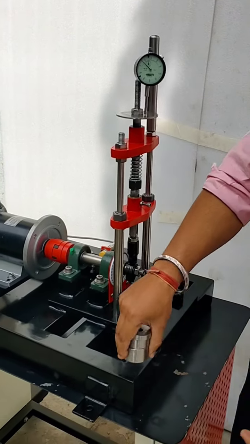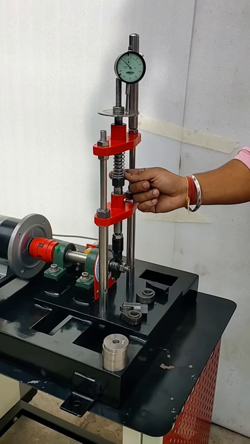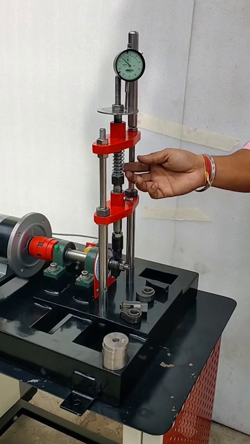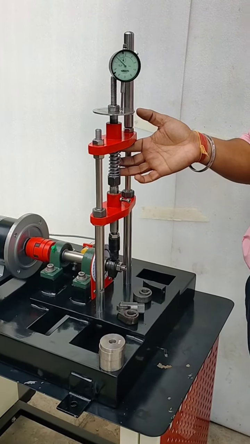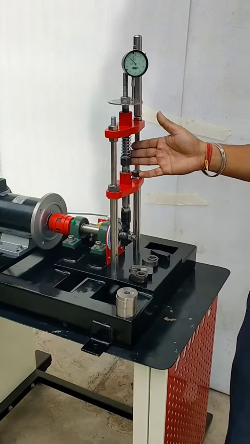And the second variable we will be talking about is this spring. We can vary this spring through this nut. We can either increase the length of this spring and observe the RPM, or vice versa. We will be increasing the length and observing the jump RPM.